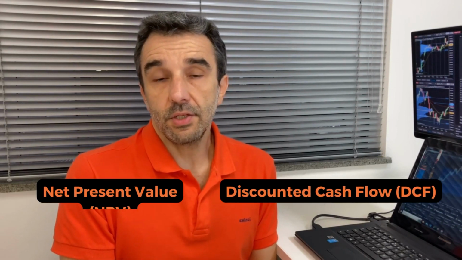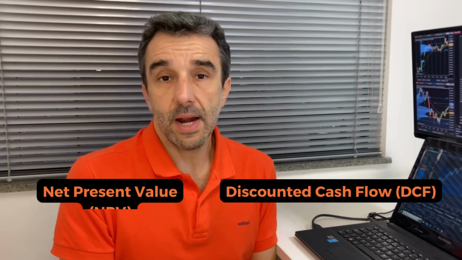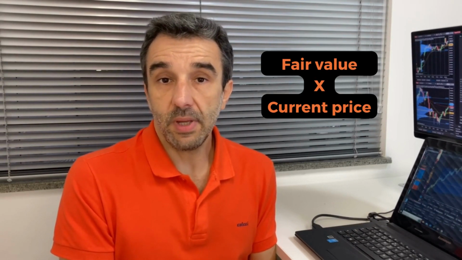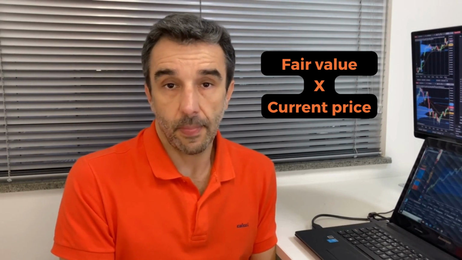Okay, to do so I will need to show you this formula, which is the net present value or the discounted cash flow. This is used by the market to make company valuations, to try to find the fair value of an asset and compare it with the market price, the current price, and see whether it's expensive or cheap.